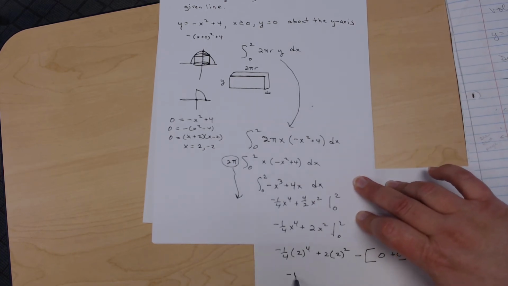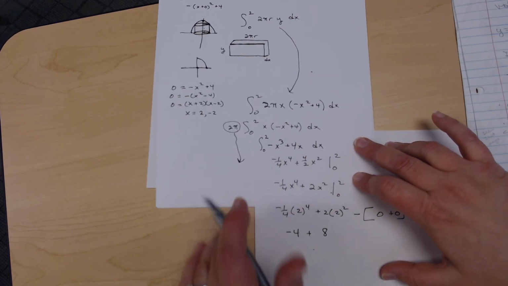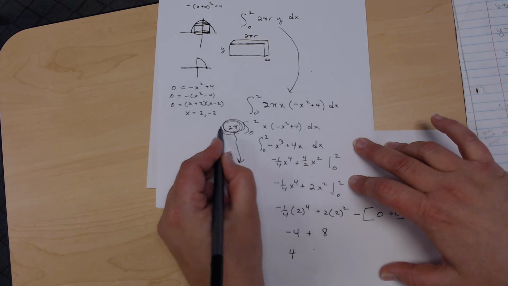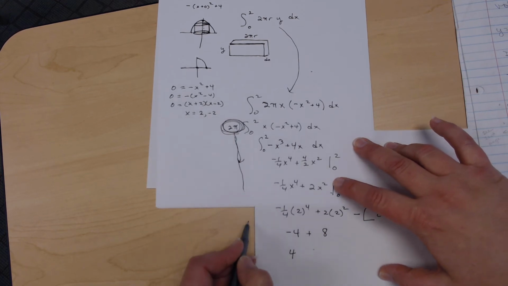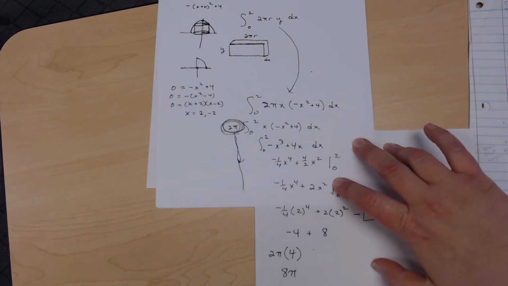This actually gives us negative 4, but then this gives us 8. Maybe I should have done this a little bit differently. This gives us 4, but don't forget about our 2 pi. I ran out of room here. We have to make sure that we bring down the 2 pi. So what is our volume? Our volume is actually 8 pi.